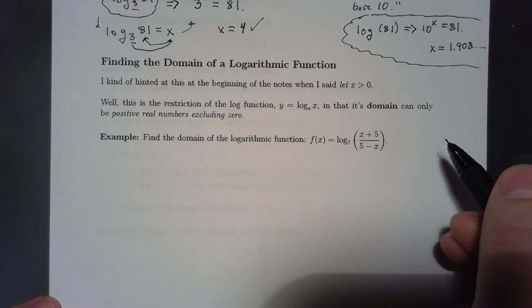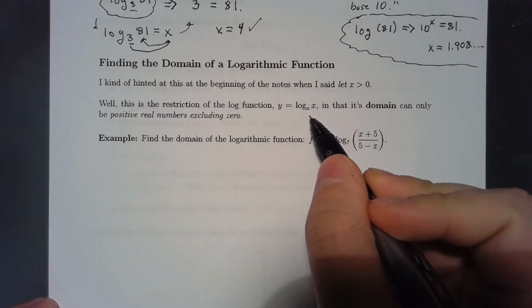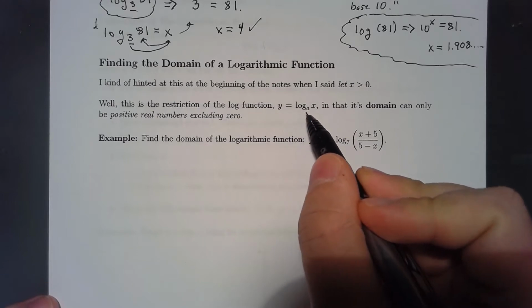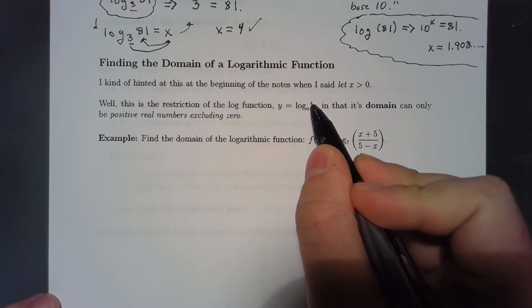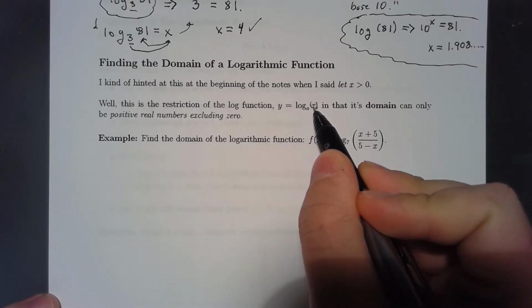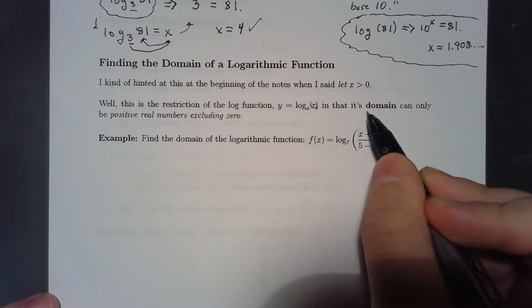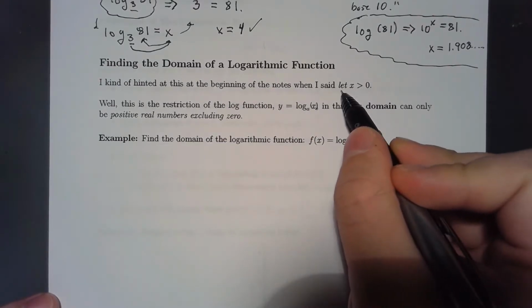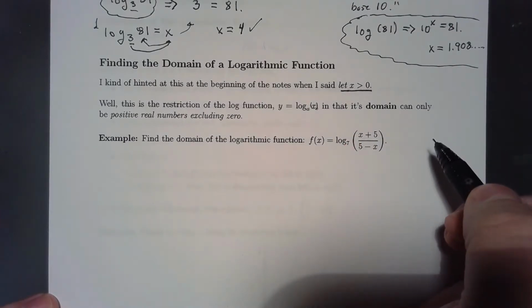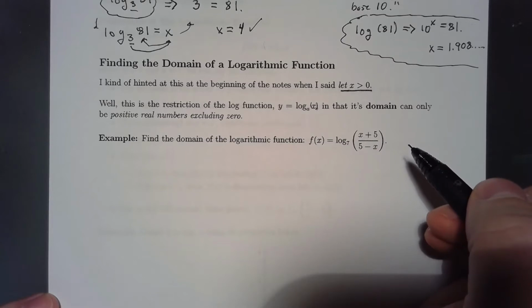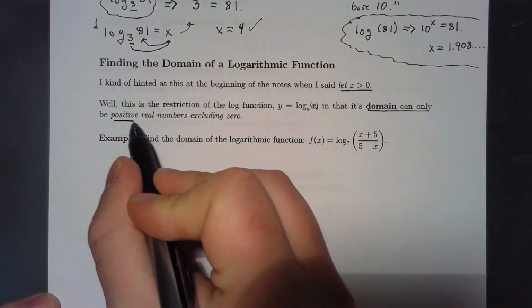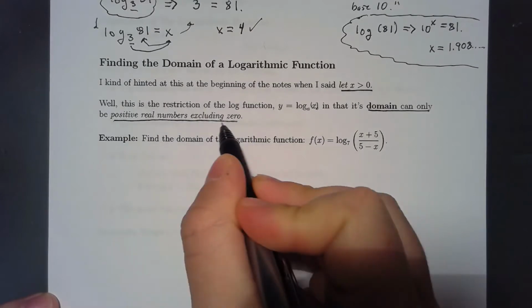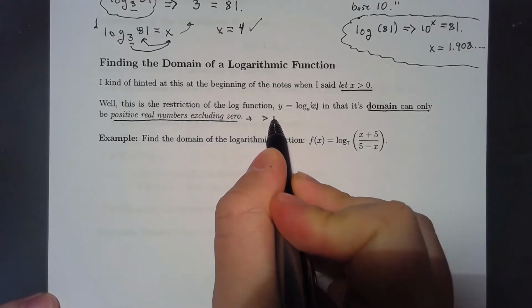So basically the domain of a logarithmic function. If I have log with base a of x, then the expression x, the expression that goes into the log function, must be greater than 0. And strictly greater than. It cannot be greater than or equal to 0. So the domain of a logarithmic function can only be positive numbers excluding 0. So that means just greater than 0.